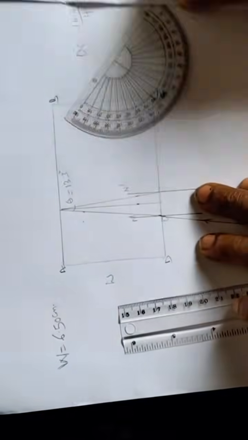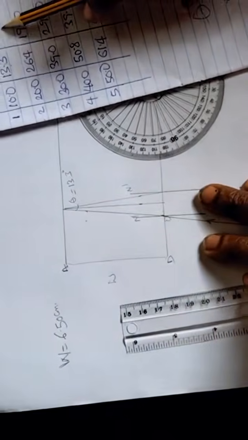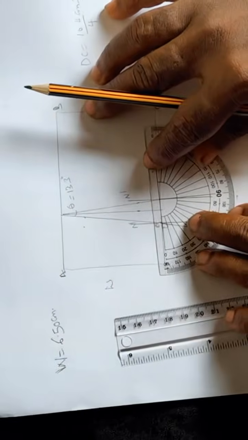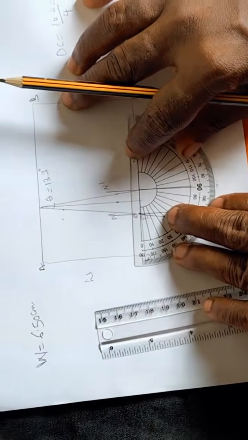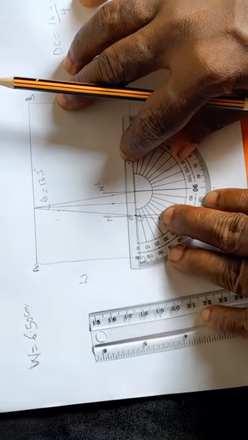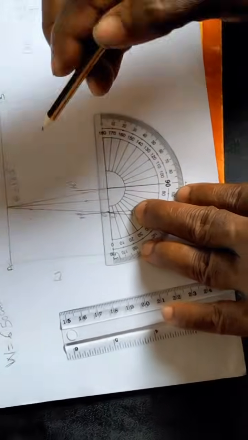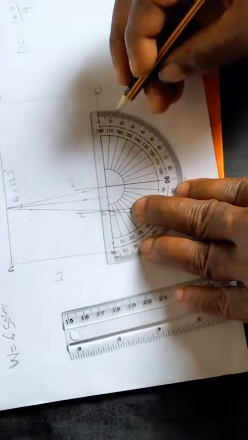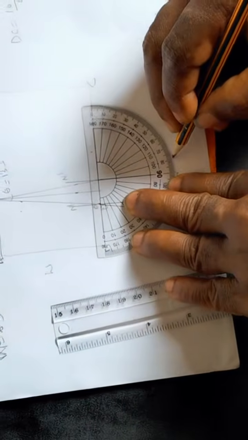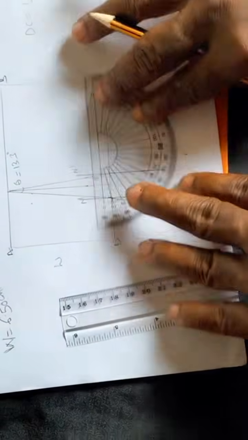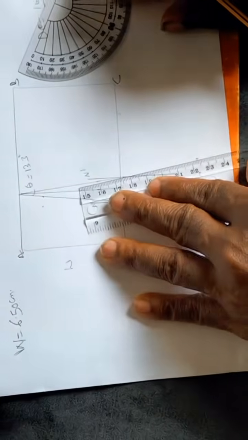Then the angle of emergence is 9.5. So we'll put our protractor here once again and read off 9.5, which is approximately 10. So here 90 to 80 is 10. So 9.5 should be between 9 and 10, somewhere here. We'll now draw our emergent ray coming out.